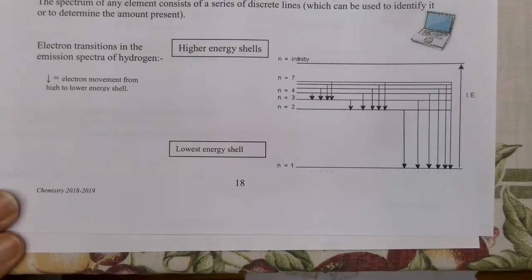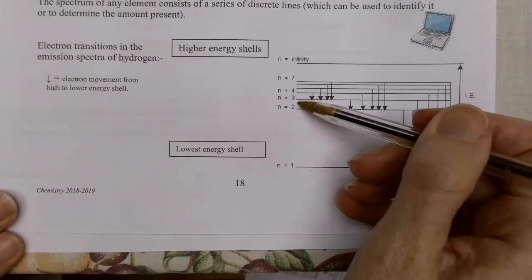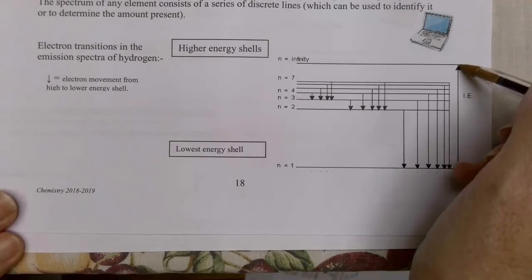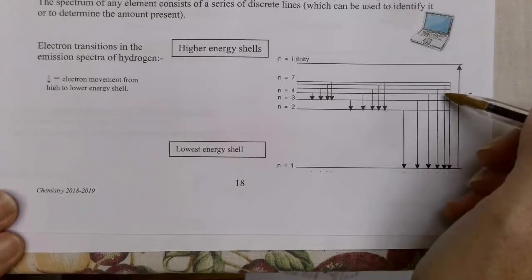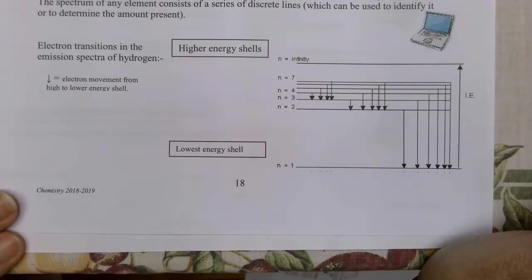Another way to represent this would be on one of these diagrams, where I have my electrons in my principal quantum shells. When I remove an electron, I take it to infinity, but as it drops back down, it will release energy of a particular frequency. So each of these energy changes will release energy of a particular frequency and will be seen as a line in an emission spectra. So that finishes this section of the notes, just looking at the flame colours.